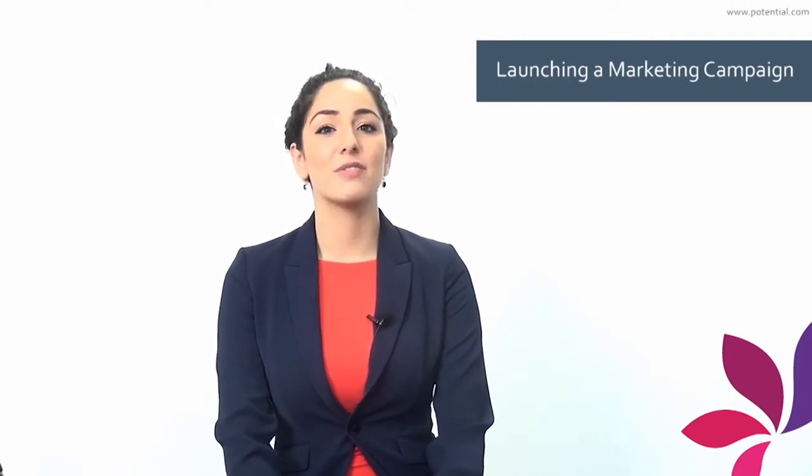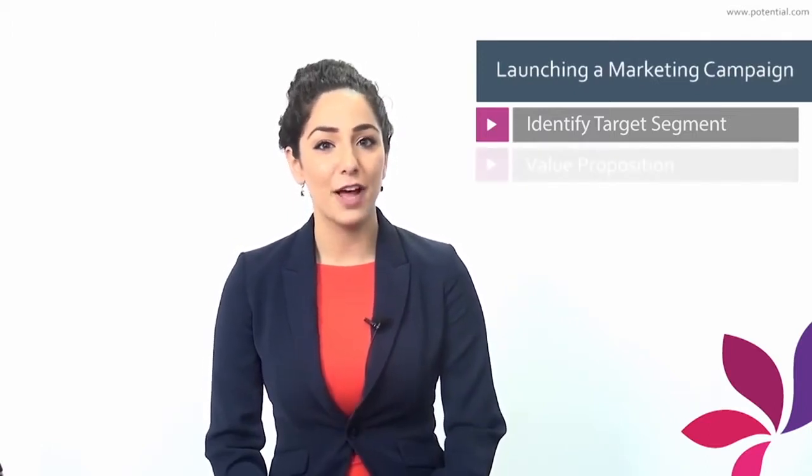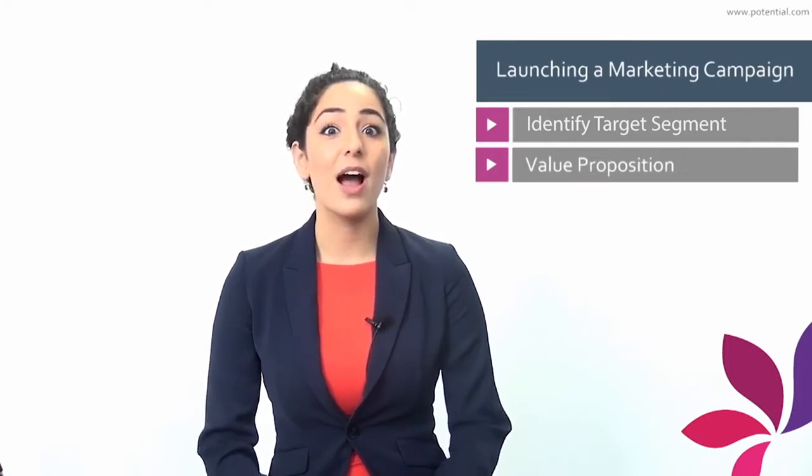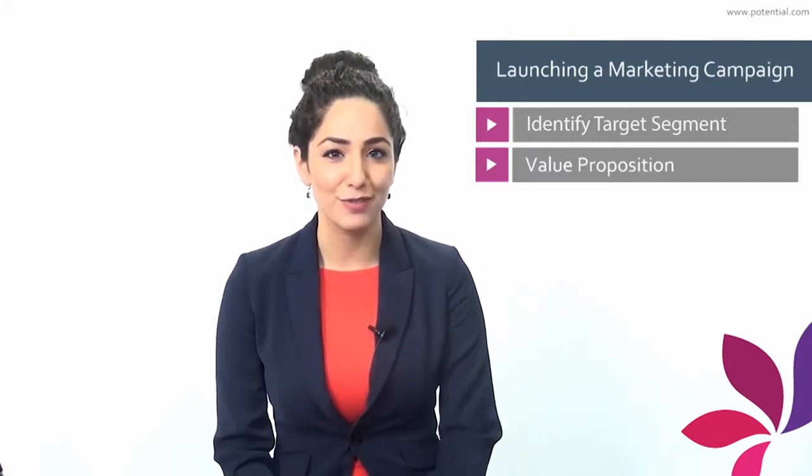The first is to identify your target segment, or the people who have the most to gain from your product or service. The more niche this target segment is, the more clearly you're going to know how to effectively reach and communicate with them. The second step is to identify your value proposition, or articulate what differentiates you from other people and why your target segment should go out of their way to get your product or service.